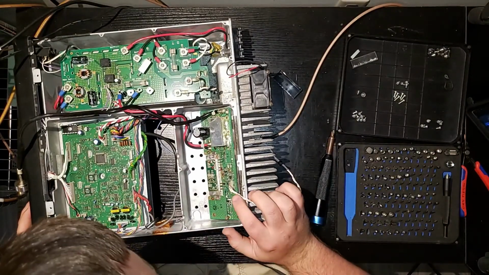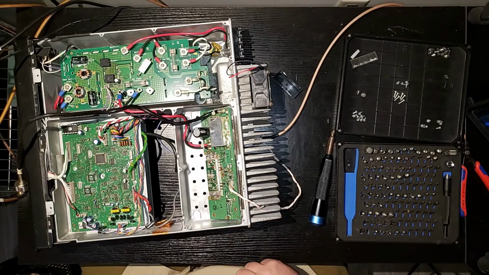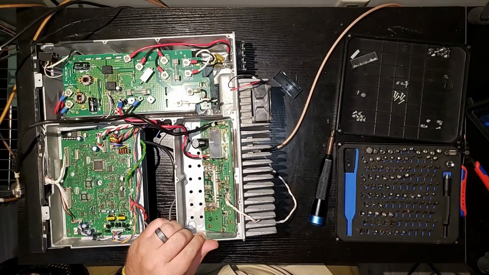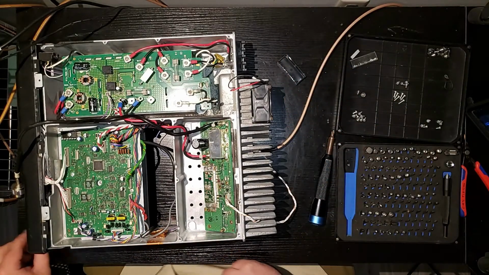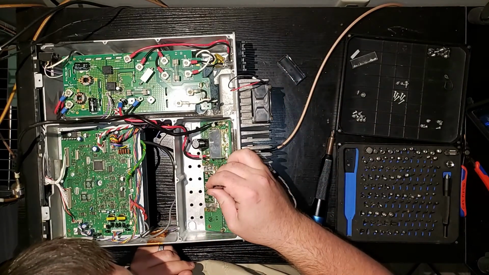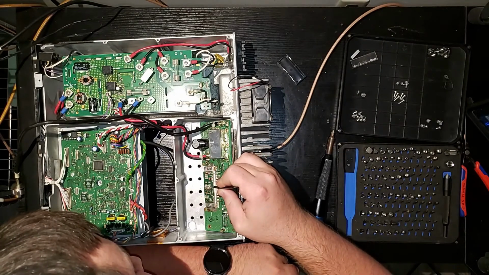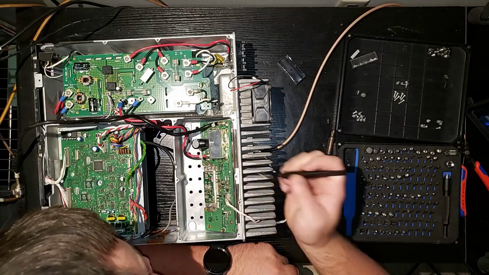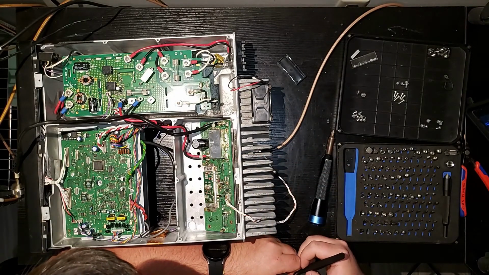Dried up thermal paste all over it and stuff. Honestly, what's inside there kind of looks like, oh, it is. It's like jelly. Never seen that before. Huh. Well.